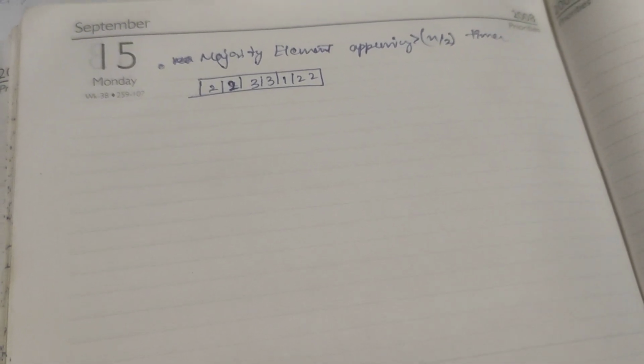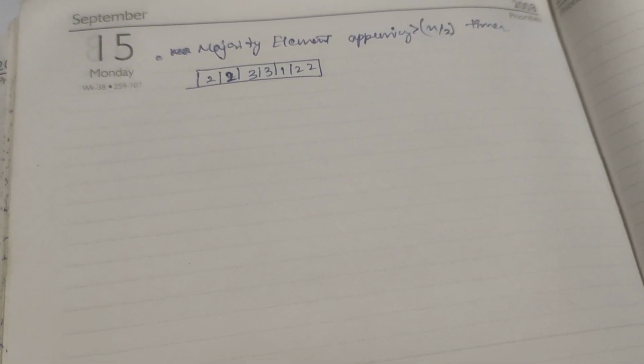Hi everyone, today we are going to talk about the majority element appearing more than n by 2 times.